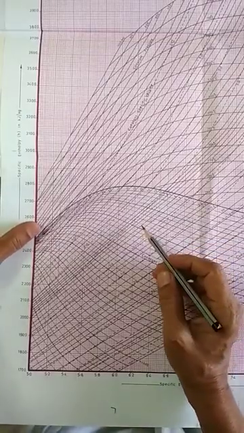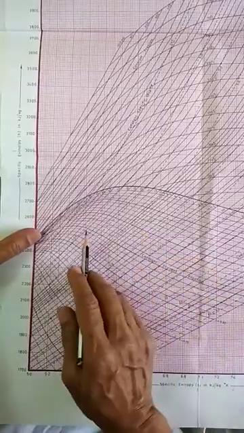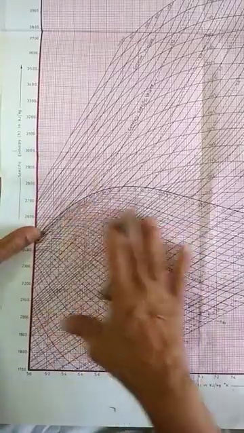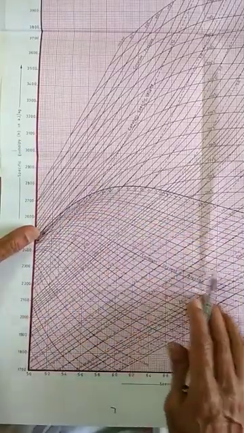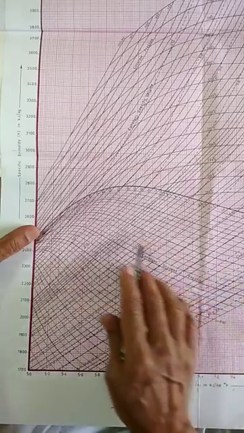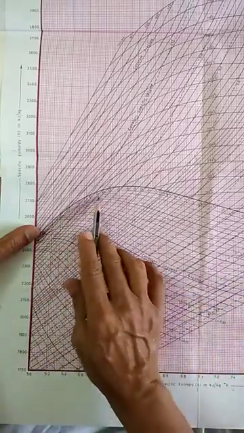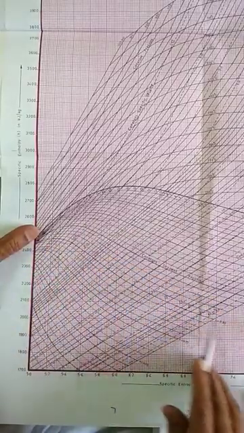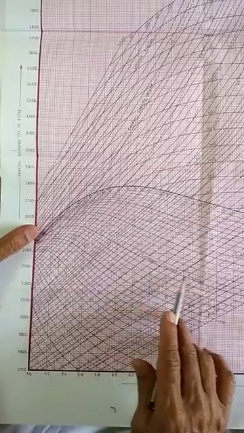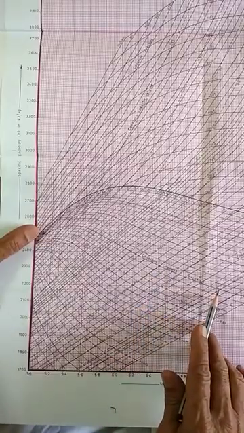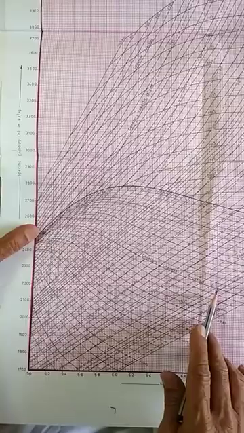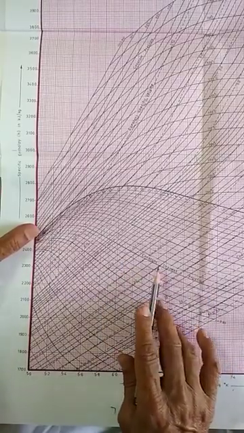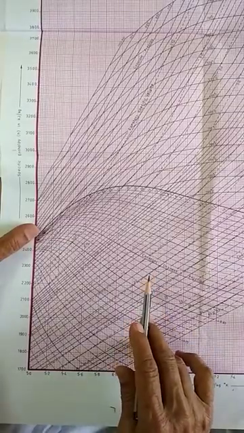The quality of steam is represented by the dryness fraction. All the wet steams below this dry saturated line will have a dryness fraction. As you can see, there are curved lines parallel to the dry saturated line. These curved lines are called constant dryness fraction lines. Dryness fraction is represented by X, and generally while solving problems we denote it by X.